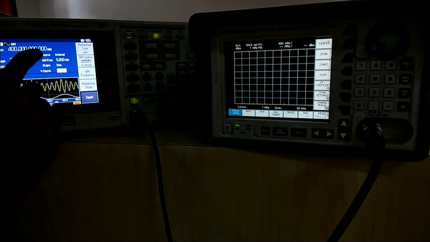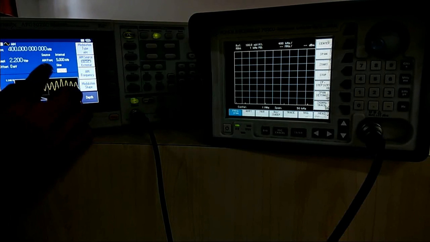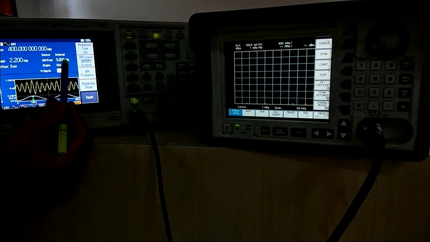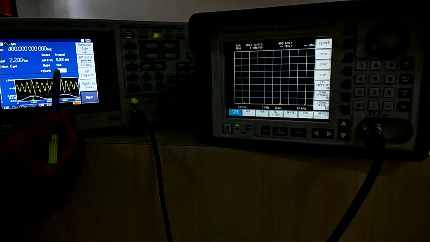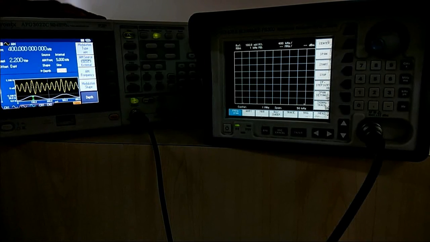This is my carrier frequency, which is at 400 kilohertz. This is the amplitude, that is the A in our equation, which is 2.2 volt peak to peak. And the AM frequency, which is nothing but the modulating signal frequency, we set to 5 kilohertz, and the first modulation index for which we are going to see the spectrum is 50%. So this is the AM waveform which has been generated by this function generator.